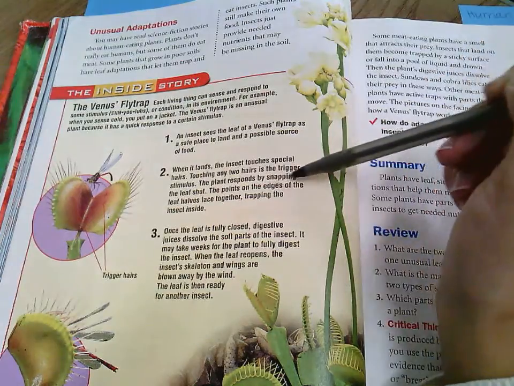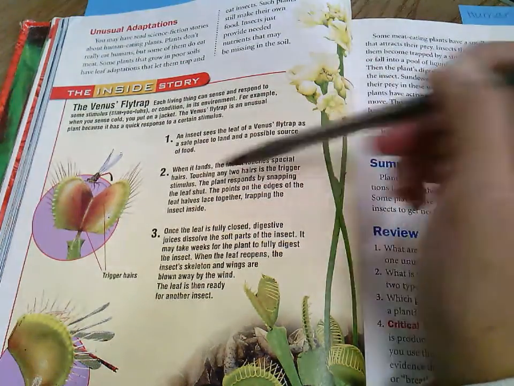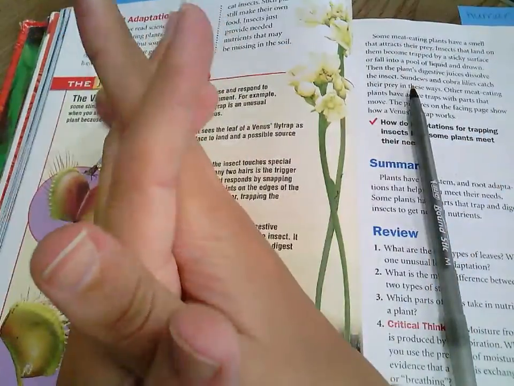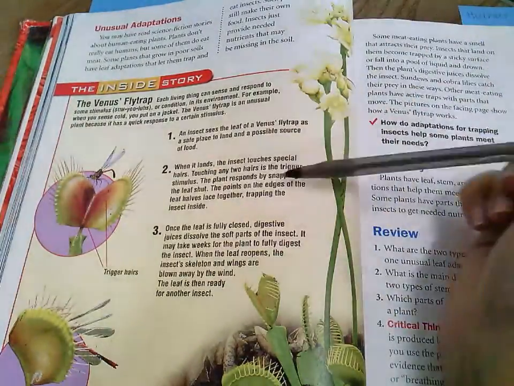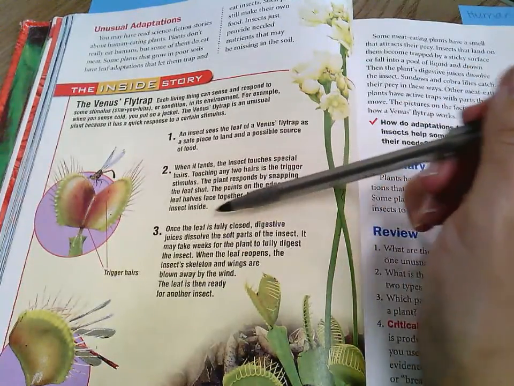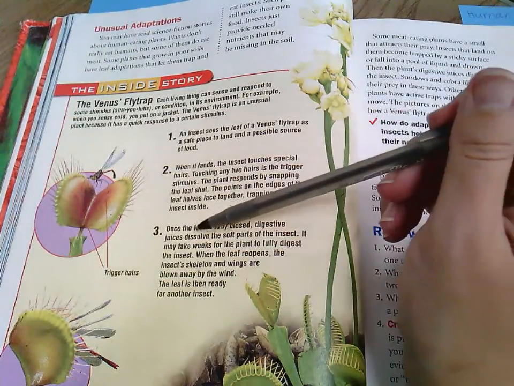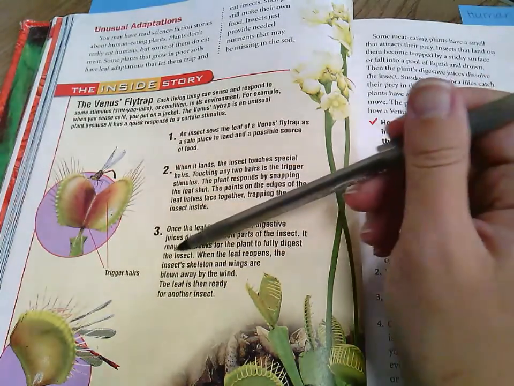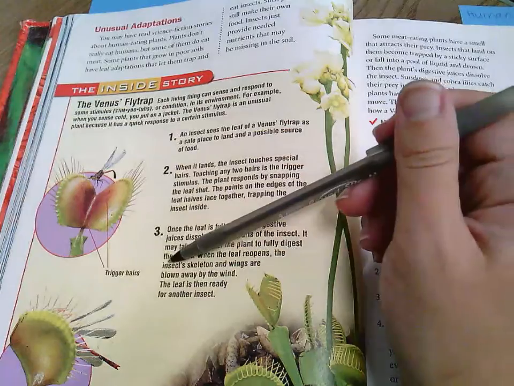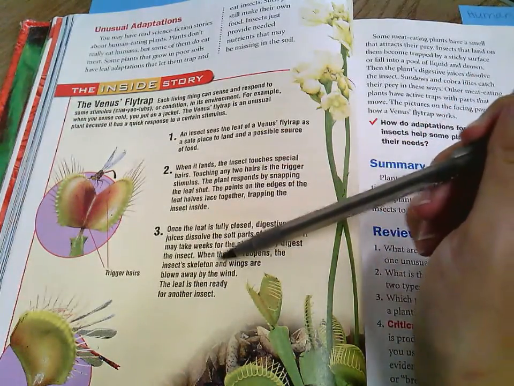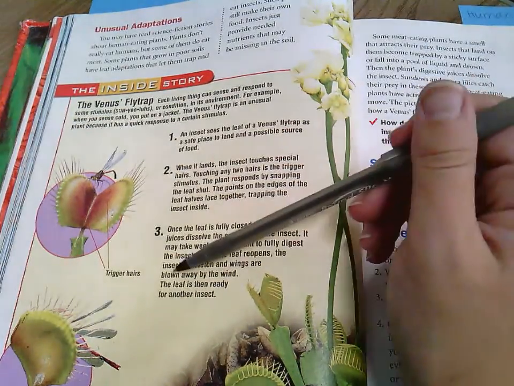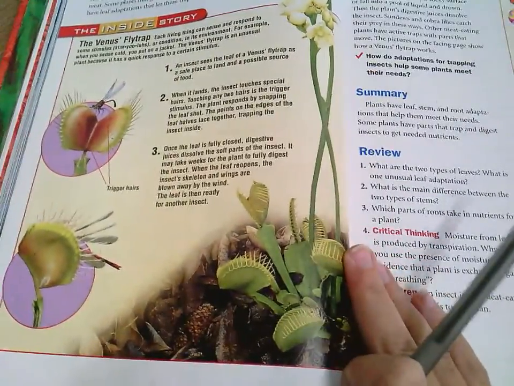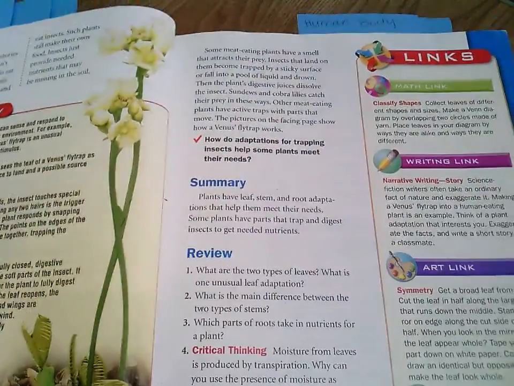The points on the edges of the leaf halves lace together. So you can see those. It's almost like a finger going like, and then they go like that. Trapping the insect inside. Once the leaf is fully closed, digestive juices dissolve the soft parts of the insect. It may take weeks for the plant to fully digest the insect. When the leaf reopens, the insect skeleton and wings are blown away by the wind. The leaf is then ready for another insect. That is wild. All right.